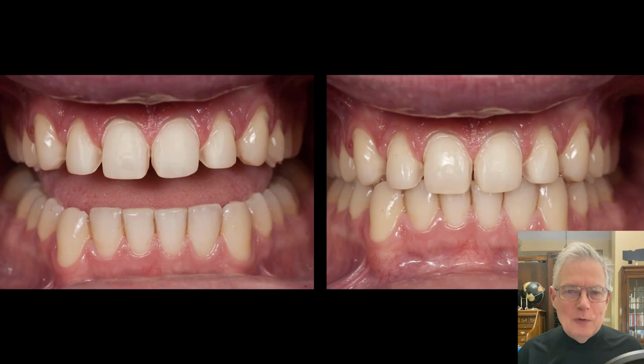And in this case, that meant moving some teeth around, creating a little bit of space, so that we could do some ultra conservative veneer restorations. And now Brian looks younger and Brian is happier. This is a patient of Frank's from a number of years ago.